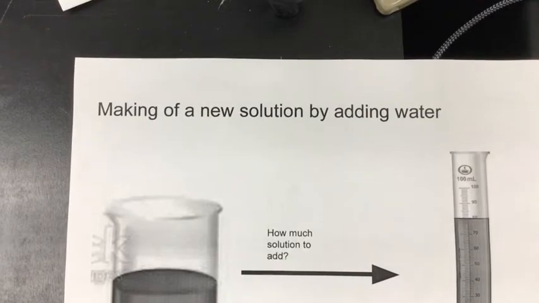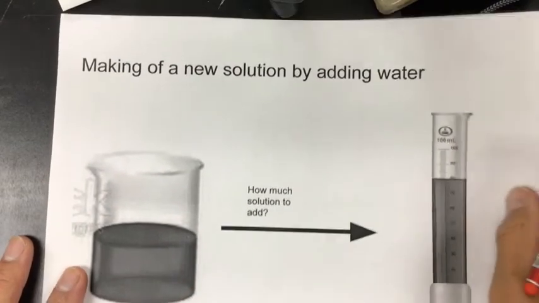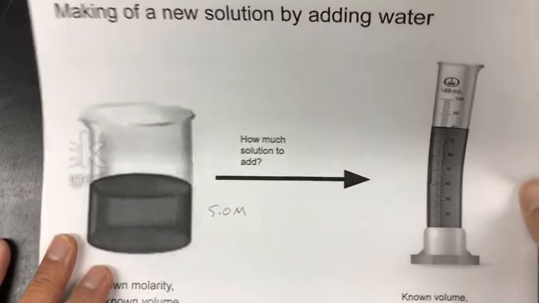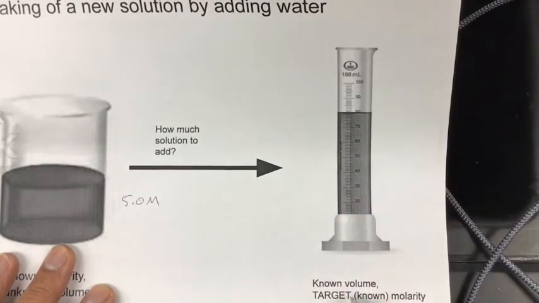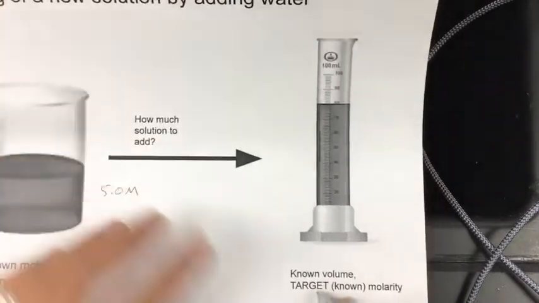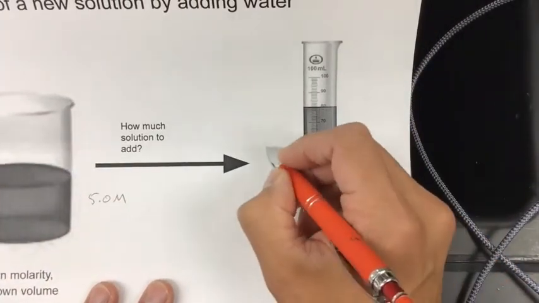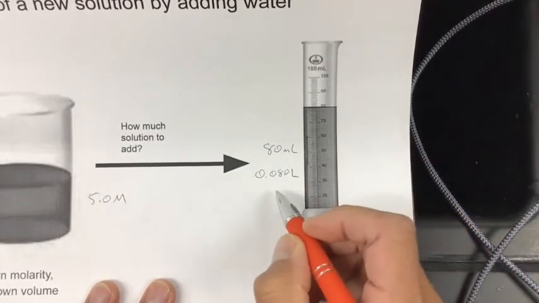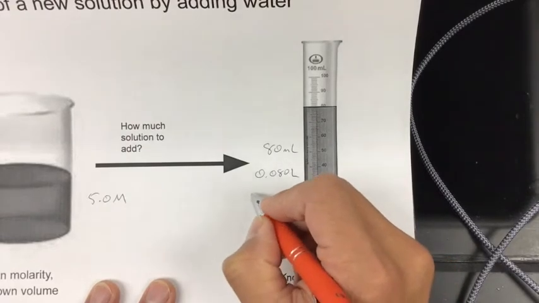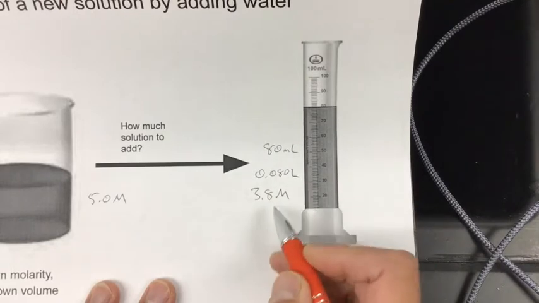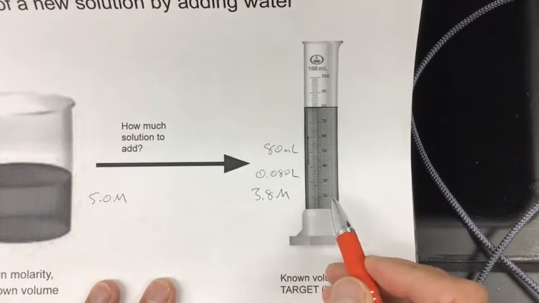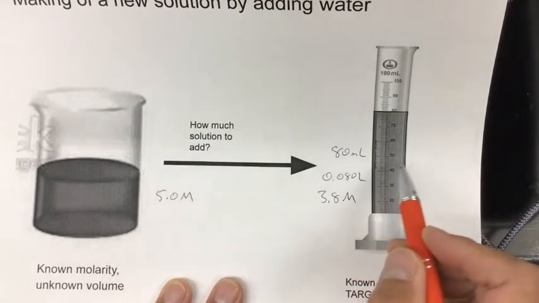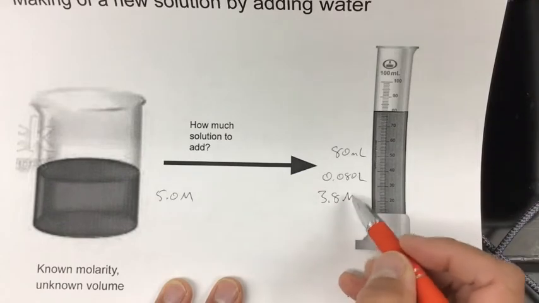The other way that we make a solution in this lab is, let's say I take some solution here. So let's say this is 5.0 molar still, but I want to make some target molarity solution. So let's say I take a graduated cylinder and I have 80 milliliters, or this is 0.080 liters, and I want to make some target molarity that is something like 3.8 molar. Okay, so let's say I want to make a 3.8 molar solution. It's weaker than this, and the question is, how much of this stuff do I need in here to make 3.80 molar solution?